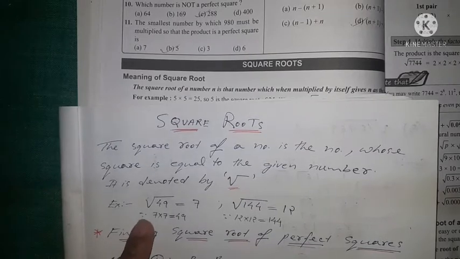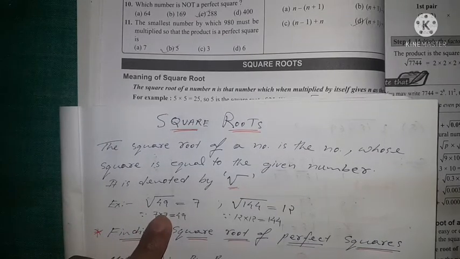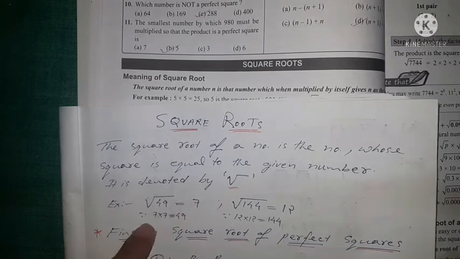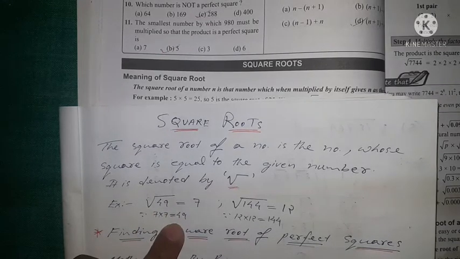That means when we are asked to find the square root of 49, we must think of a number whose square is 49. We know the square of 7 is 49. Therefore the answer is 7, since 7 into 7 is equal to 49.